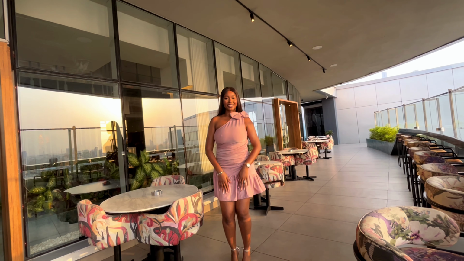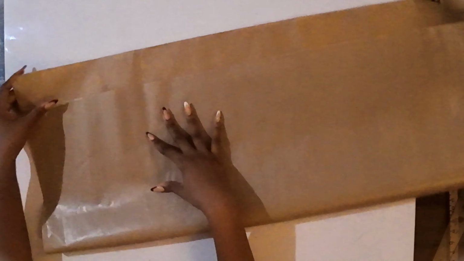Today I'm going to show you how to create the pattern for this dress. I'll begin by folding my paper in half.